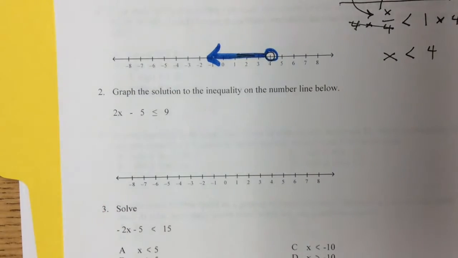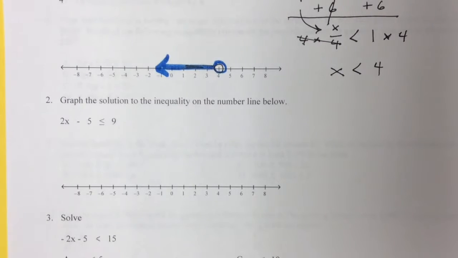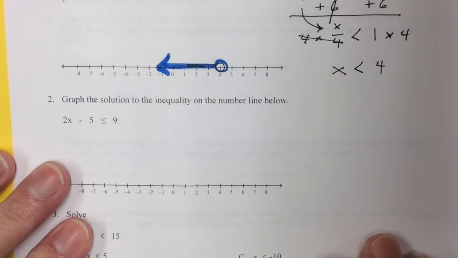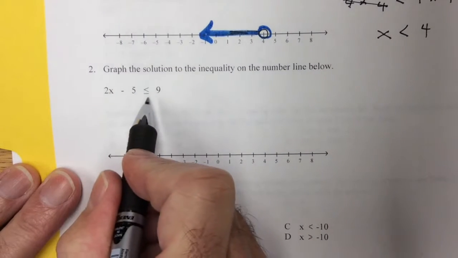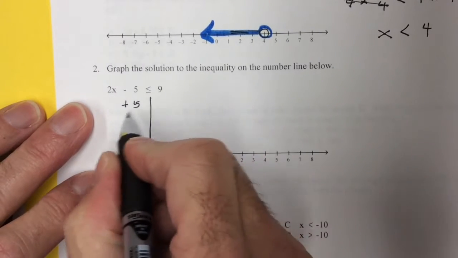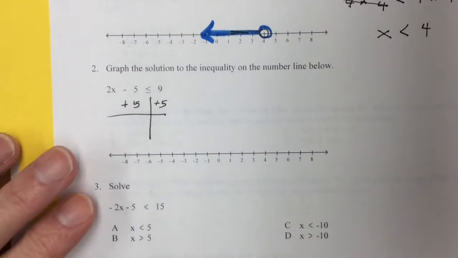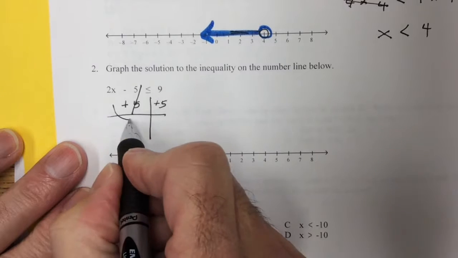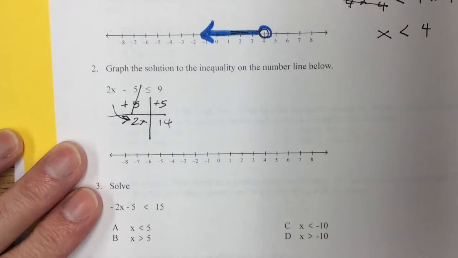Number 2, again, I'm not going to use the boxes. Or if you didn't get this one done, I'm not going to use the boxes, but I'm going to do it the same way. I started with x, and I multiplied it by 2, and then I subtracted 5. To solve it, I'm going to add 5 to both sides. Like the hands-on equations, it's a two-handed thing. So now I'm left with just 2 x's on this side, and 9 plus 5 is 14. So this is kind of an easy problem here.